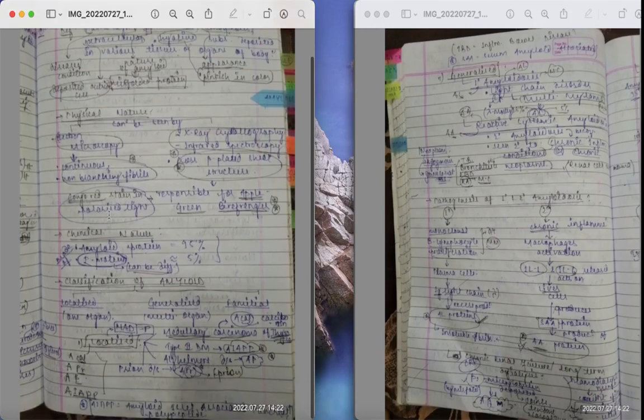Now moving on to the chemical nature. Chemical nature is very simple. The material which is deposited is protein in nature and contains 2 parts, which are misfolded proteins: amyloid protein, which is 95%, and P protein, which can be a particular misfolded protein, which is 5%. Now moving on to the classification of amyloidosis.